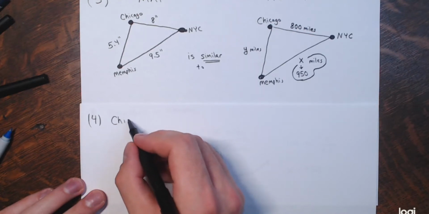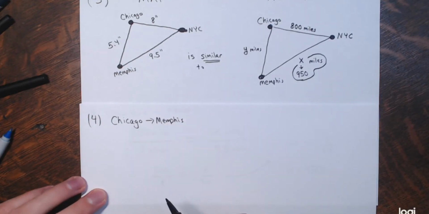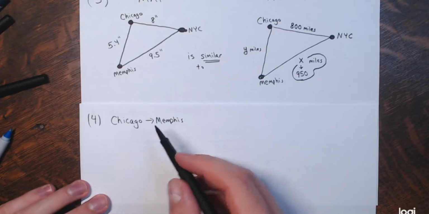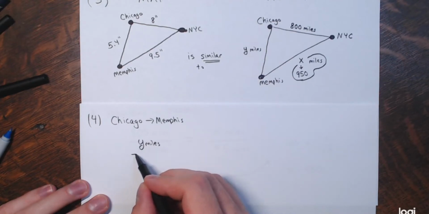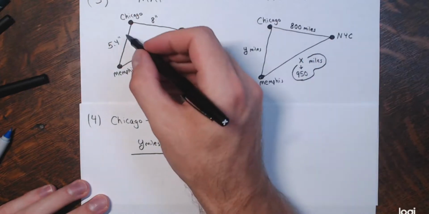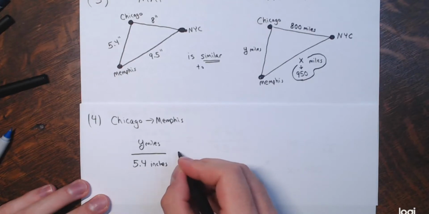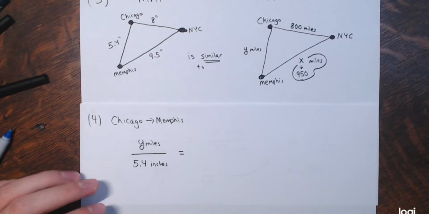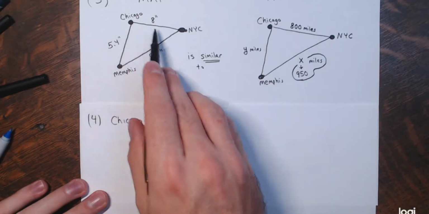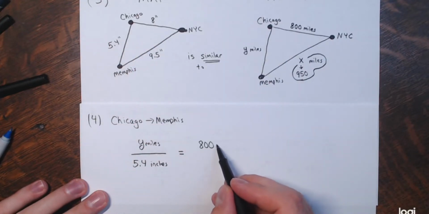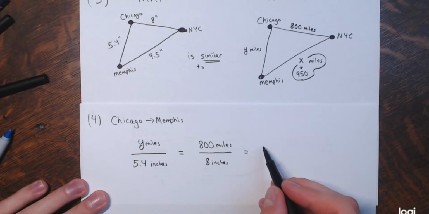Find the distance we want from Chicago to Memphis. Well, you can probably see that it's going to be 540 miles, but again, Chicago to Memphis, that's Y miles in real life. I don't know that. And that corresponds to Chicago to Memphis on the map, right, divided by 5.4 inches. And this ratio of corresponding sides should be the same throughout the similar figures here. And once again, I'll just do 800 over 8. I'll do the Chicago to New York corresponding sides, 800 miles to 8 inches on the map, or just 100 miles for 1 inch, right?